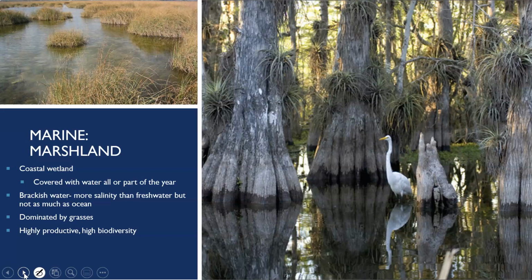The animals and species you find here are adapted to tides, so the water is going to be moving in and out, so there are times when they may be completely exposed to the sun and other times when they're completely covered. They're mostly grasses, so you're not going to find a lot of trees here. If we have a lot of trees, we call that a swamp. They're highly productive and have a high level of biodiversity.